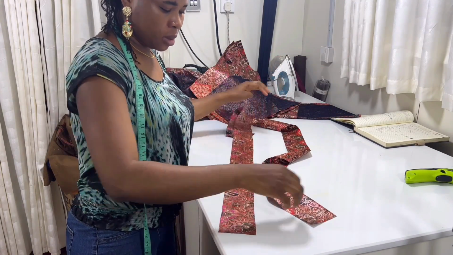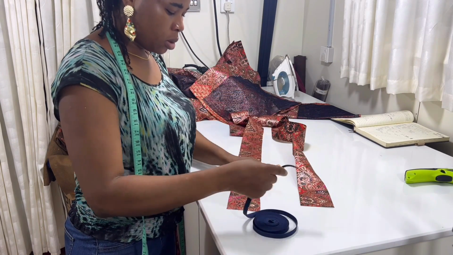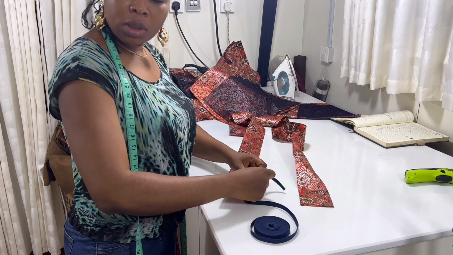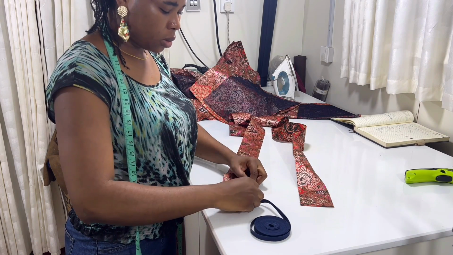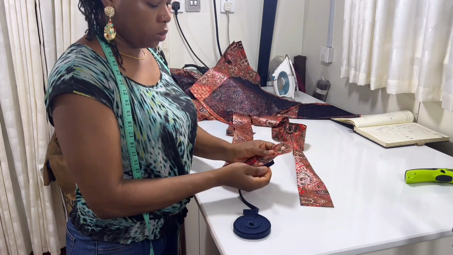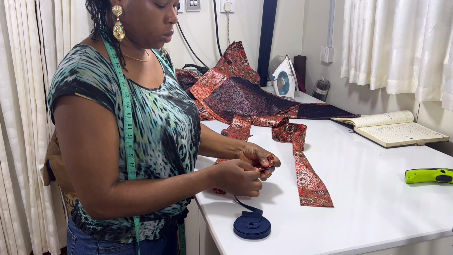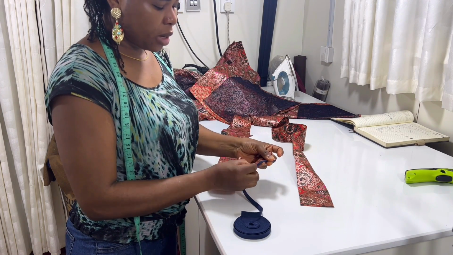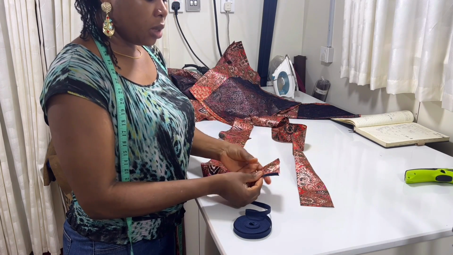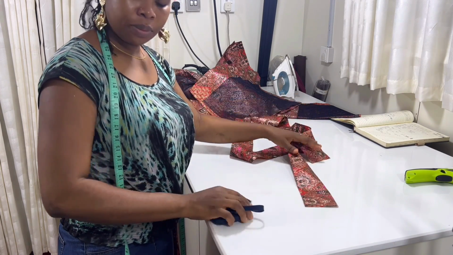And you're going to be attaching your bias strip to the edge of it. You attach your bias strip like this to the edge, the two edges. Attach the bias strip here like this, as well as this other side. Okay.